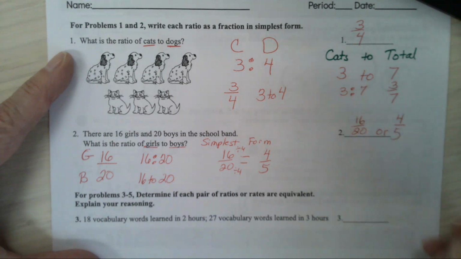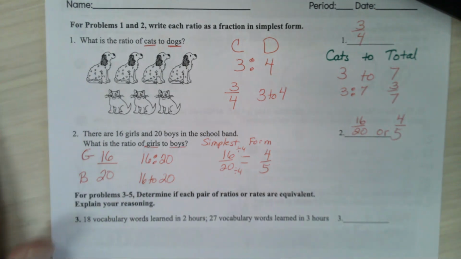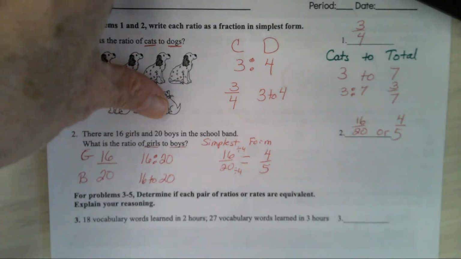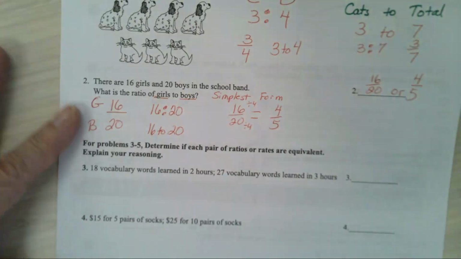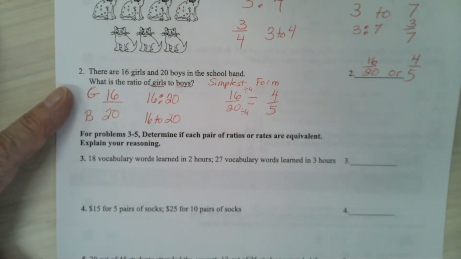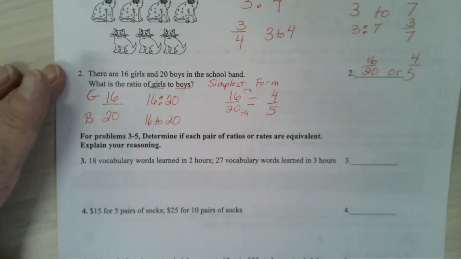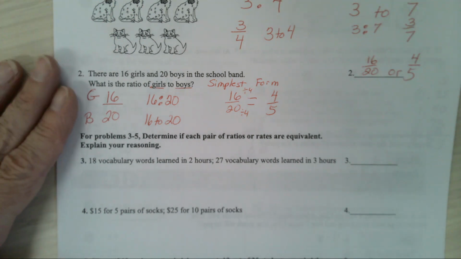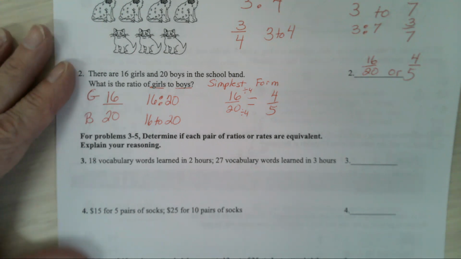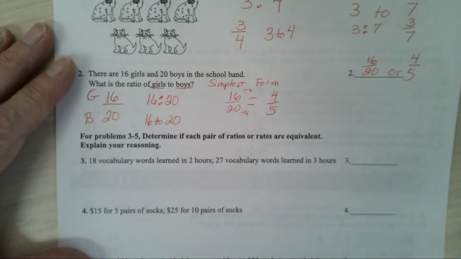All right. Now we're going to go on to the next group of problems. And here it says, for problems 3 to 5, determine if each pair of ratios or rates are equivalent. Explain your reasoning. All right, so let's find the unit rate first. If the unit rates are the same, they are equivalent.